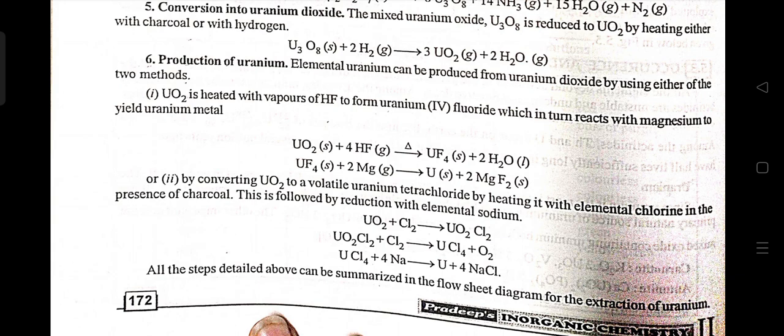Conversion into uranium dioxide. The mixed uranium oxide U3O8 is reduced to UO2 by heating either with charcoal or with hydrogen or ammonia. Elemental uranium can be produced from the uranium dioxide by using either of two methods.